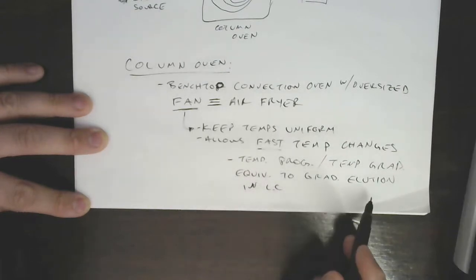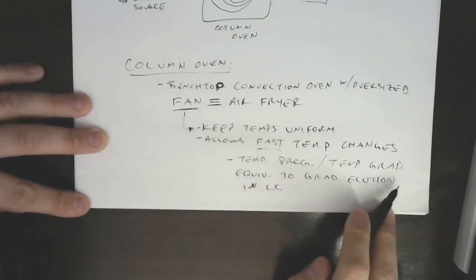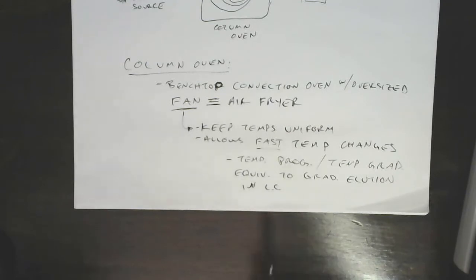In LC, we have gradient elution. In GC, we get temperature programming or temperature gradients. Works exactly the same way. You can have a step gradient. You can have a linear gradient. You can do things isothermal, which is the same concept as isocratic.